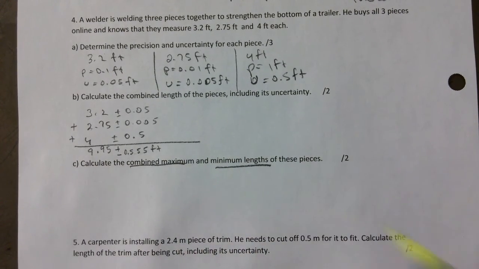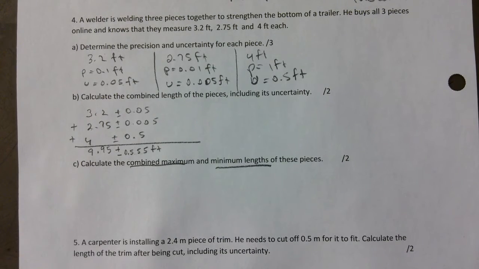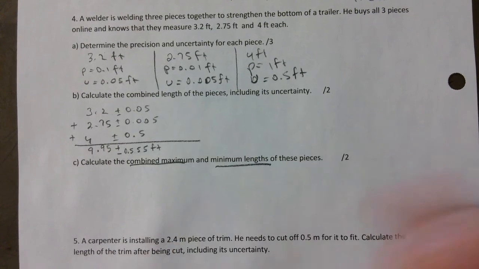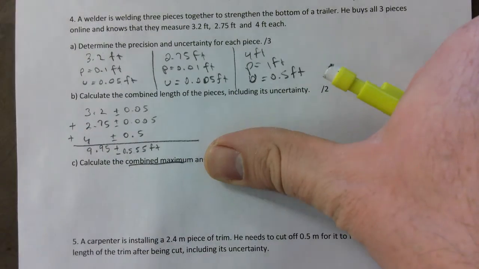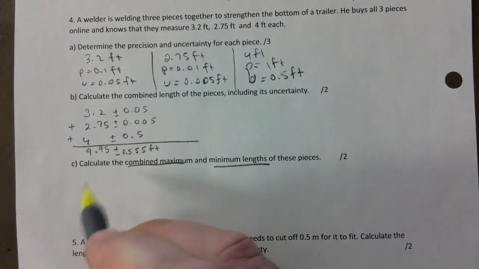Combined maximum and minimum, the largest or the smallest. So don't always think of their max and min, and sometimes it's only one of them that you ask for, right? What's the maximum that could be the greatest length of these pieces welded together?